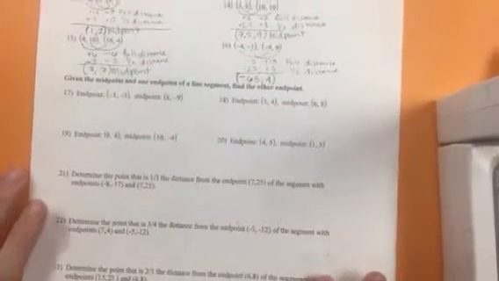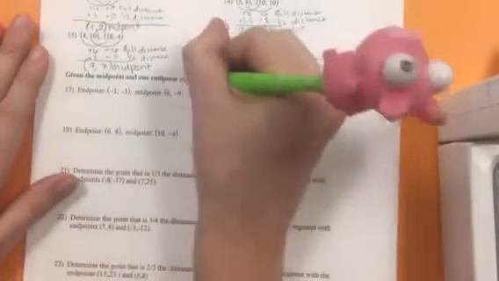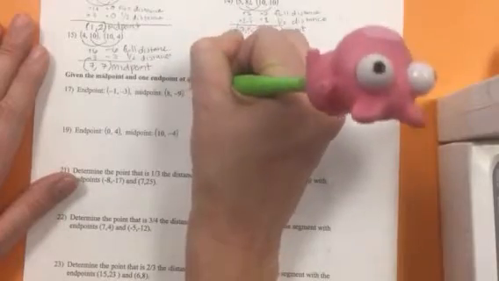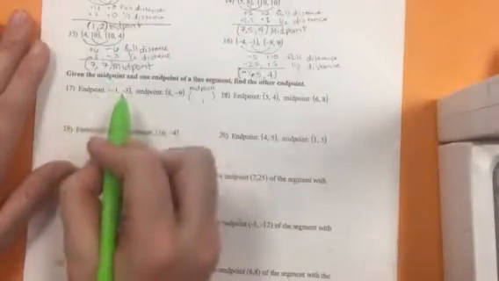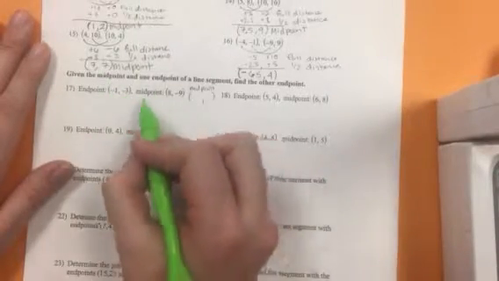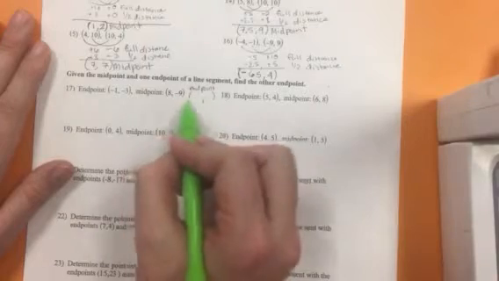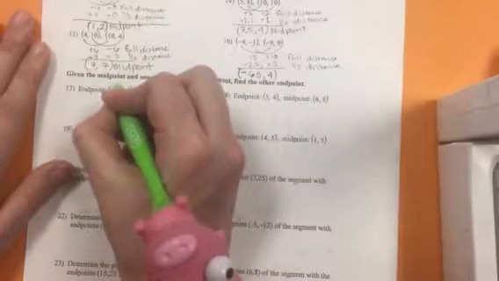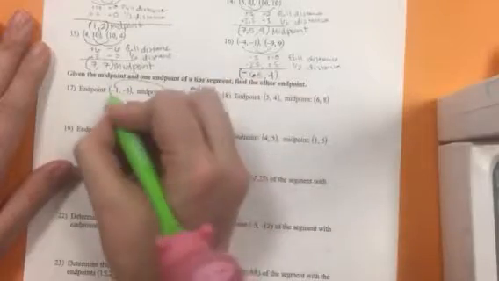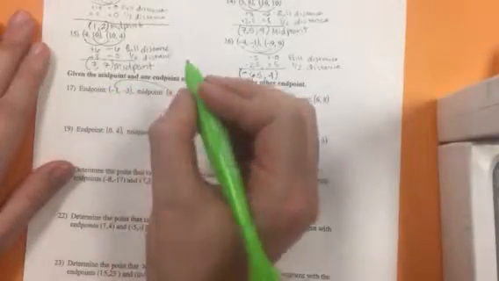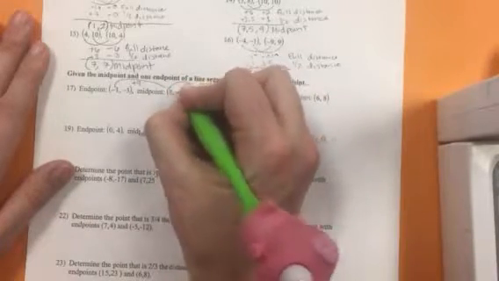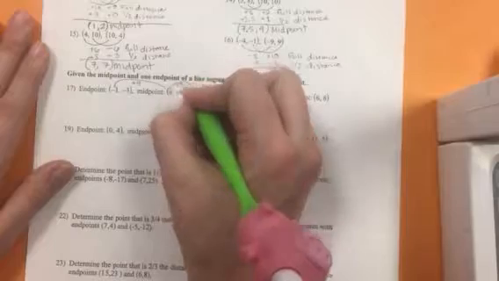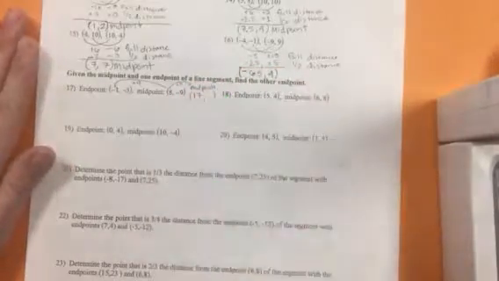When I get down to examples 17 through 20, we are given an endpoint, a midpoint, and we're trying to find the next endpoint. So we're going to find what the pattern is between our first 2 points, because if it's a midpoint, that means it's equal on the other side. So if I find what the pattern is from x to x, from -1 to 8, I'm going to be adding 9, which means if I follow that pattern again, 8 plus 9 will give me 17 for my x.